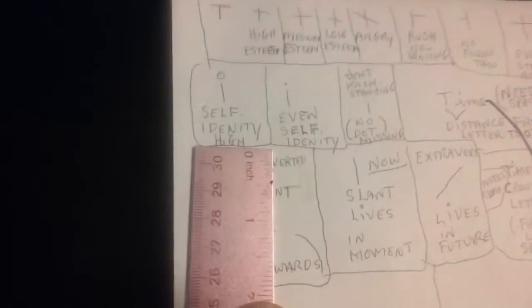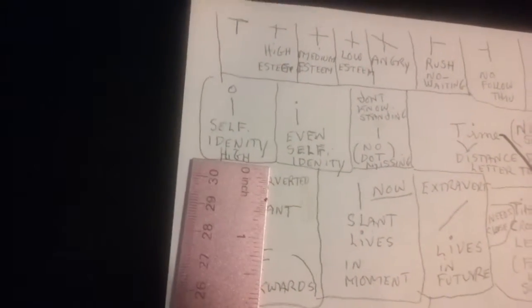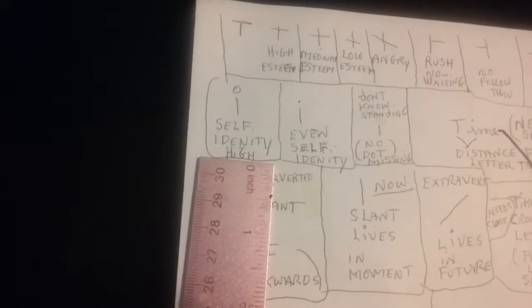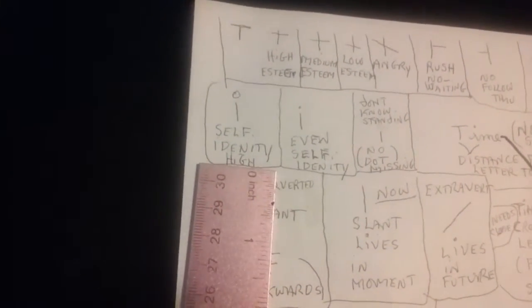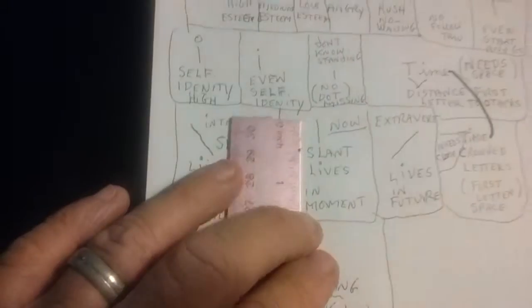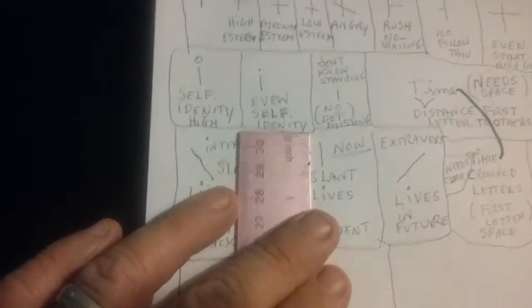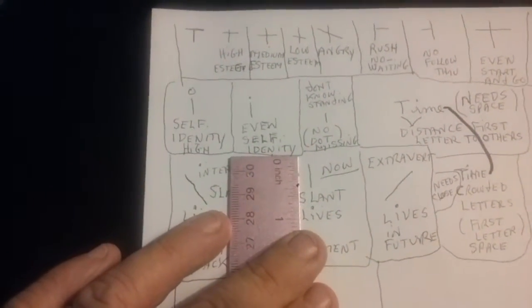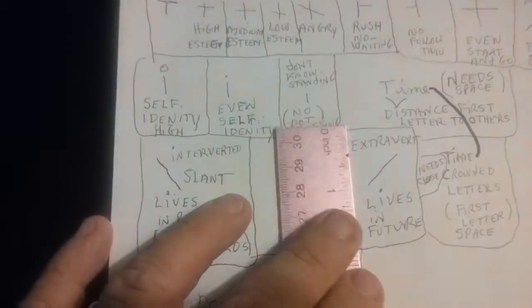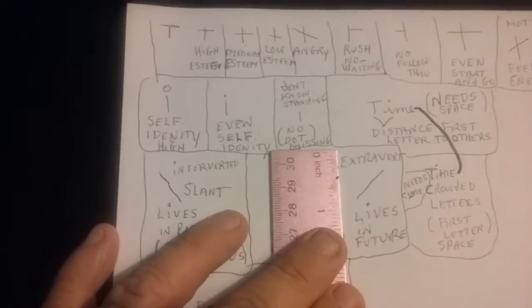With the I, when they have a little circle over it, they have high self-esteem. It's almost like the I represents the self, and they have high self-esteem. A little dot above the vertical line is even self-esteem, and no dot means that somebody doesn't really know where they stand.